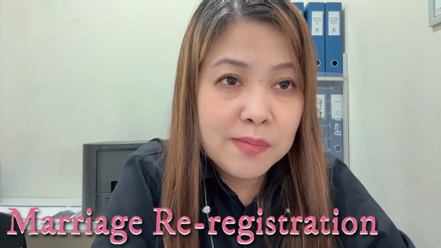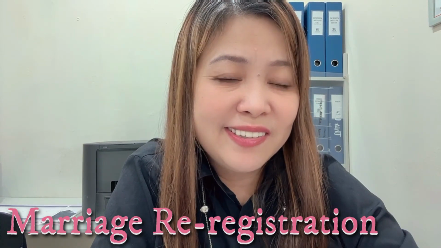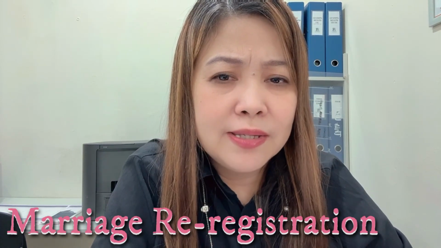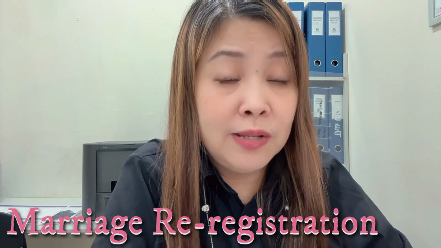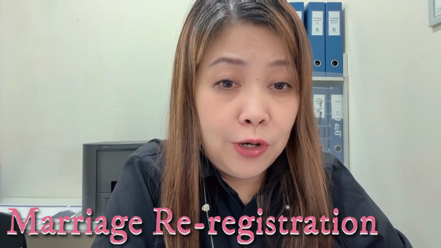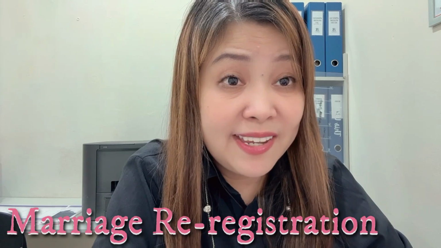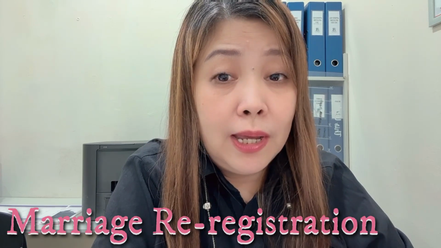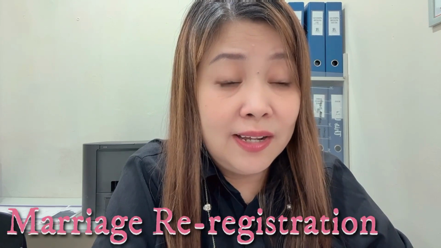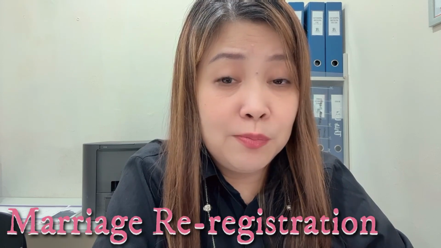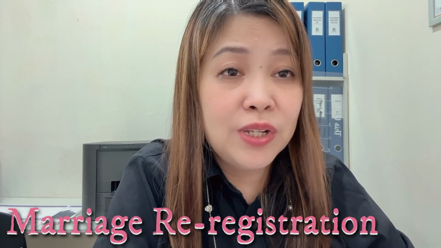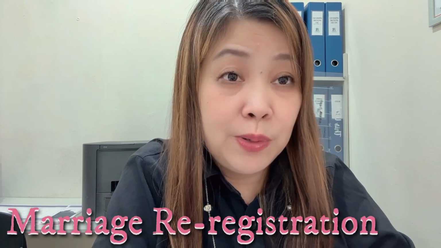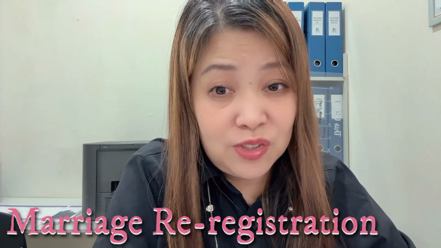This is called marriage re-registration. The same process applies, but you have to submit your original marriage certificate of the marriage that was solemnized in another country. And then you will just attend a solemnizer, book an appointment, and that's it. It's easier. You also need to have the basic requirements, and of course witnesses to sign the certificate.